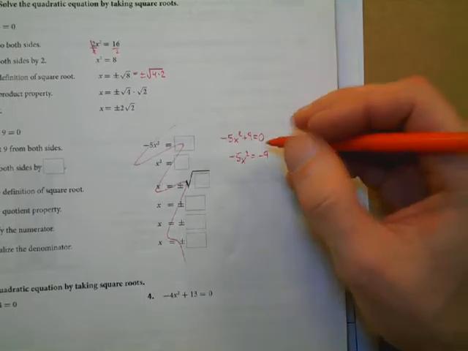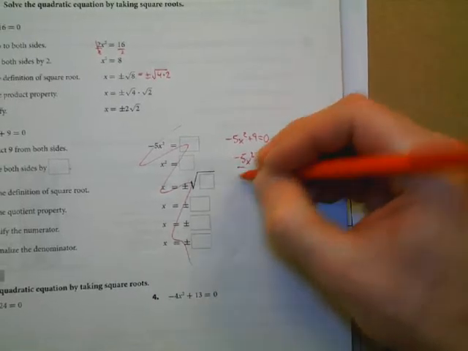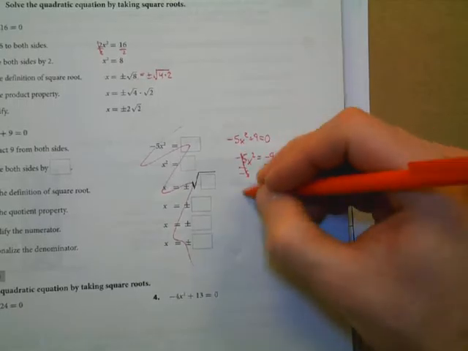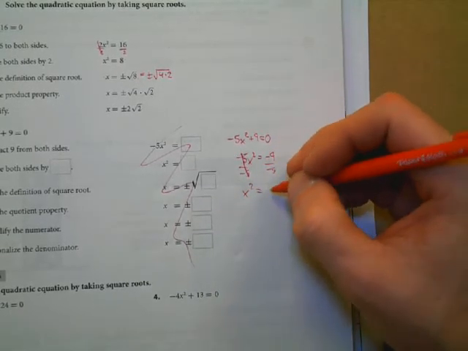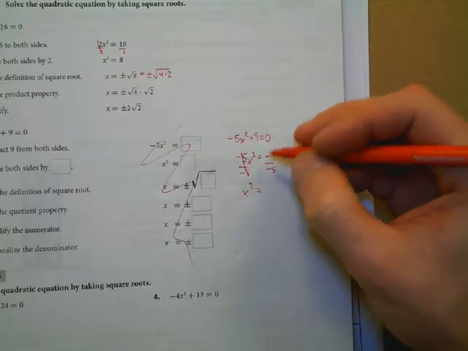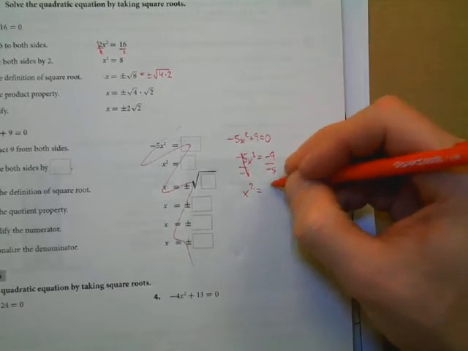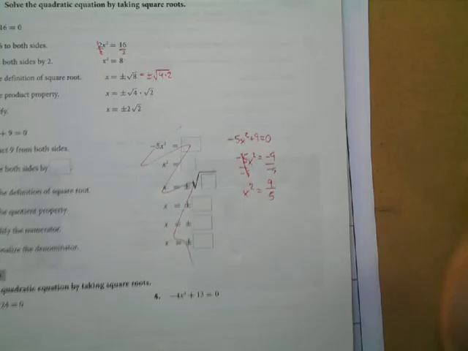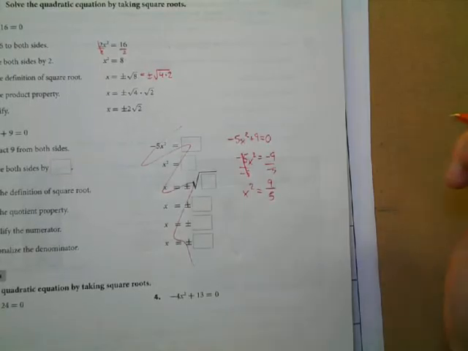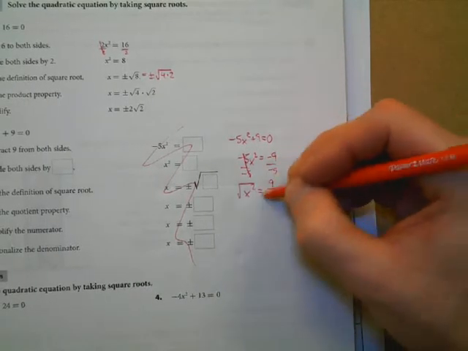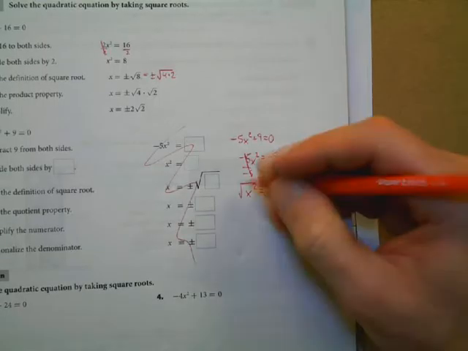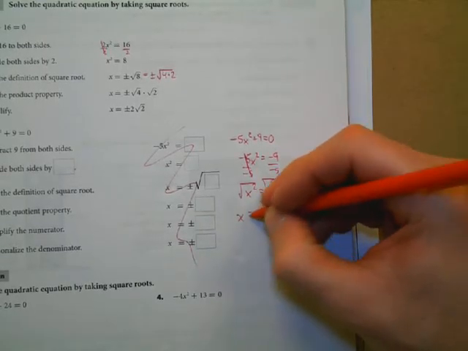Now, negative 9 divided by negative 5, there's no way to simplify that except the negatives will cancel, right? Because negative divided by negative, so we can make it 9/5. Okay, and then Jordan, now what should we do? Yeah, we're going to square root both sides. So square root the x squared, square root the 9/5. The square root of x squared is just x, and we're going to have plus or minus, positive or negative, and then, the square root of 9/5.